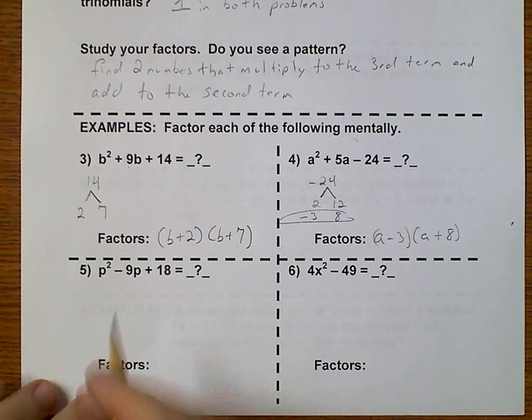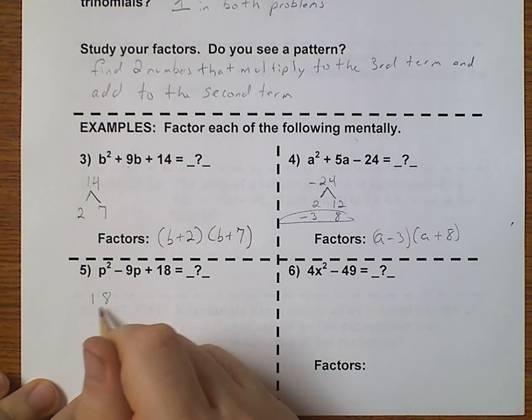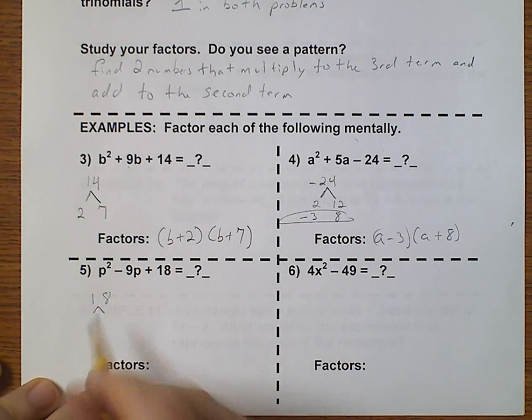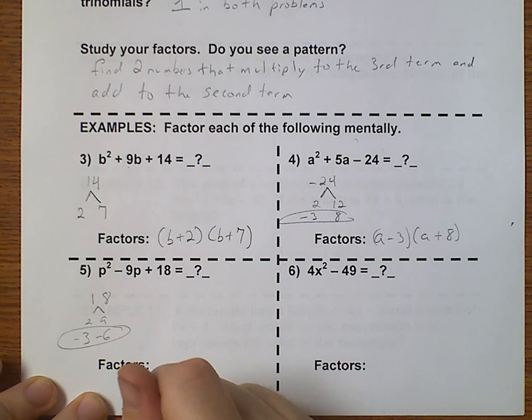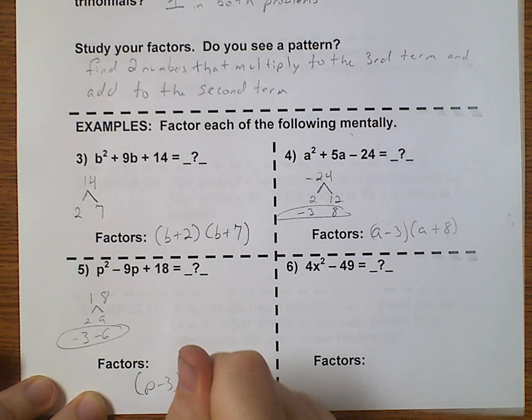Come over here, we've got 18. I want to add up to negative 9. Well, 2 and 9 don't do it, but 3 and 6 will. And if they're both negative, I get a positive 18 and a negative 9. So p minus 3 and p minus 6.